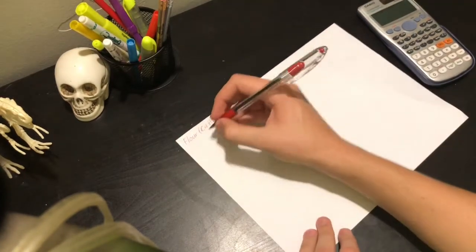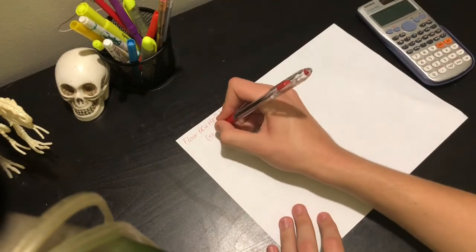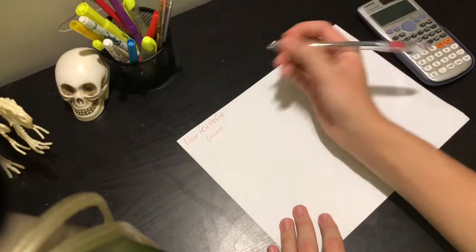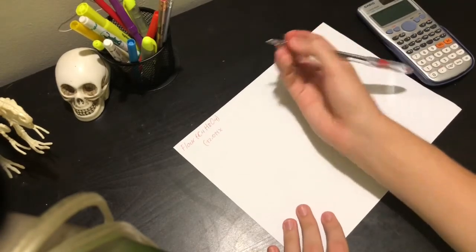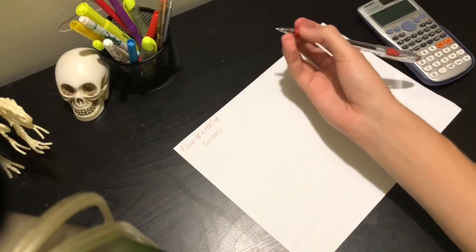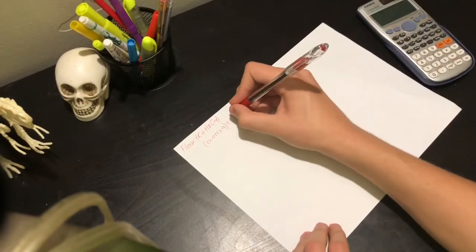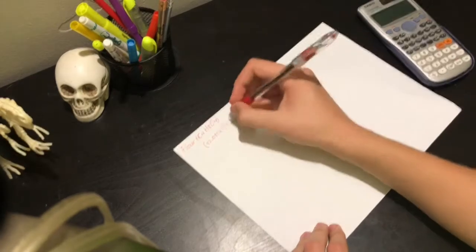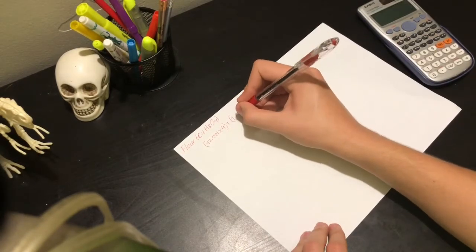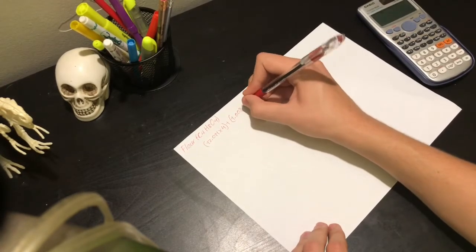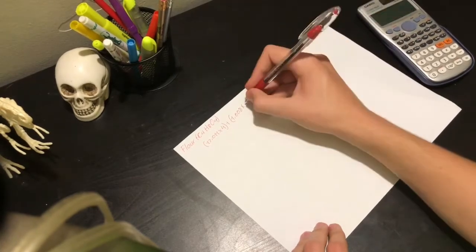The atomic weight of carbon is 12.011, and I'll multiply that by 4 because in this formula carbon has a subscript of 4. Then I add that to the atomic weight of hydrogen, which is 1.008, and I multiply that by the subscript of 8.